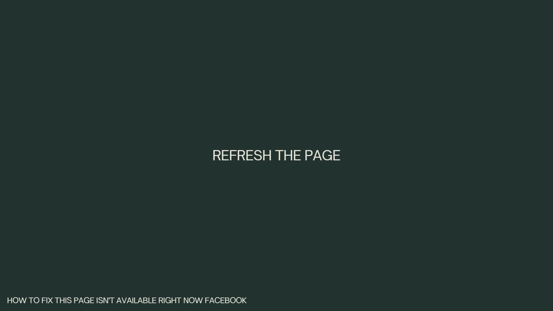So first, refresh the page. Sometimes a simple page refresh can fix the issue. Press the refresh button in your browser or use the keyboard shortcut F5 or Ctrl plus R.